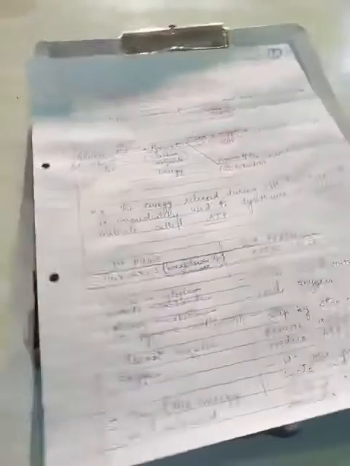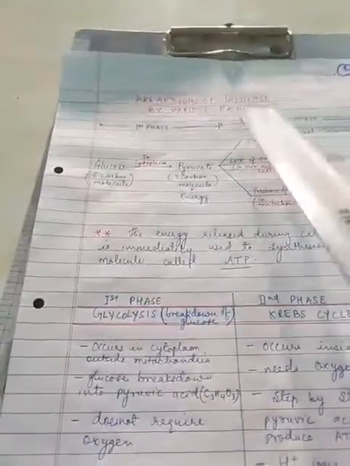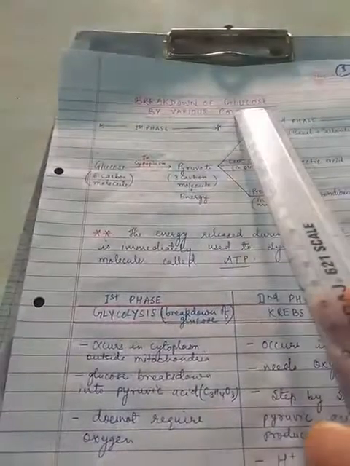Now this you will better understand with the help of the pathways, the various pathways through which the breakdown of glucose occurs in our body.